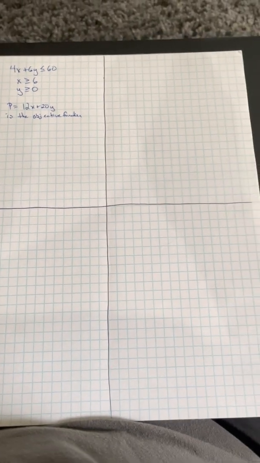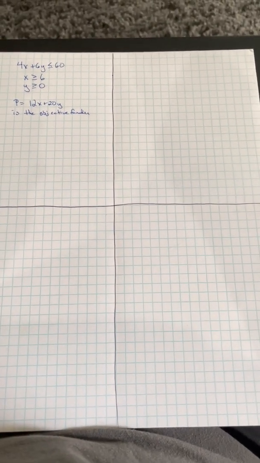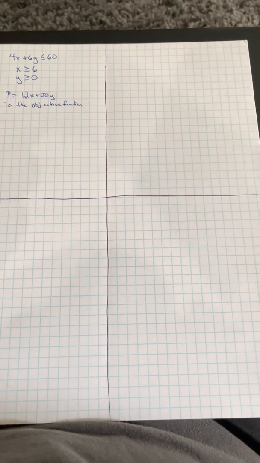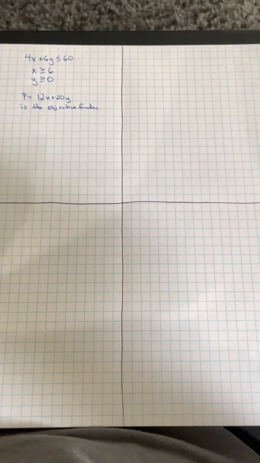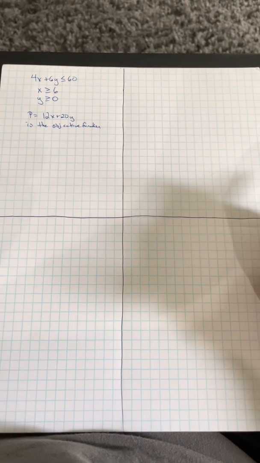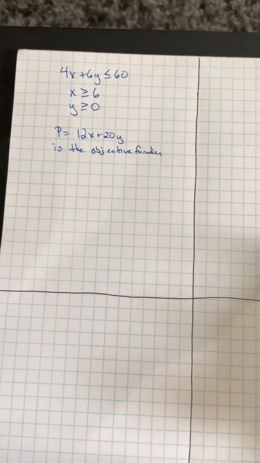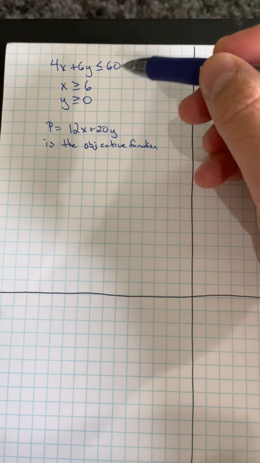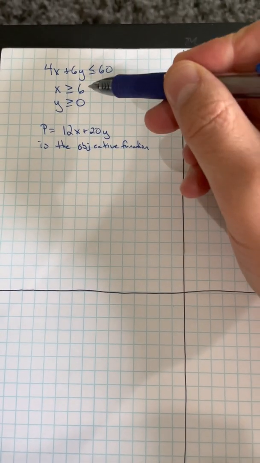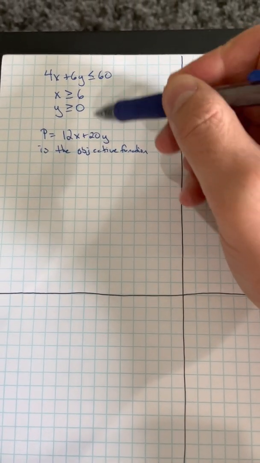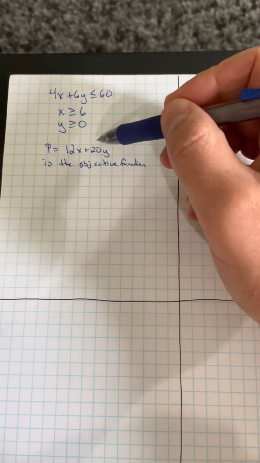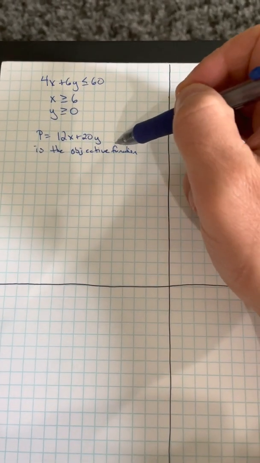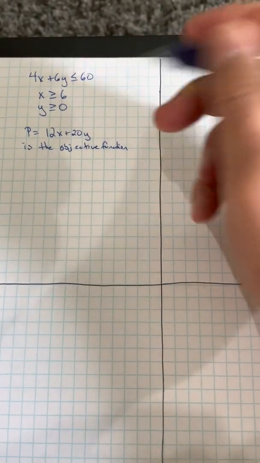So this is going to be a video on constraints, which is kind of like systems of inequalities, which we haven't really talked about yet. It's also called linear programming. Here you can see that I've got 3 inequalities. One is in standard form, and then 2 are just lines. The x one is a vertical line, and the y one is a horizontal line. We also have this weird function here, p equals 12x plus 20y, and that's what's called an objective function. I'm going to explain that right after I graph this stuff and shade.